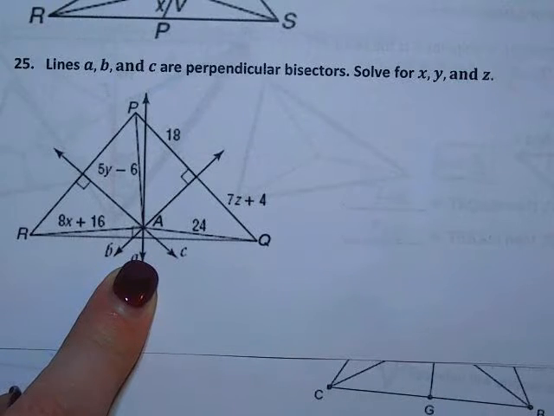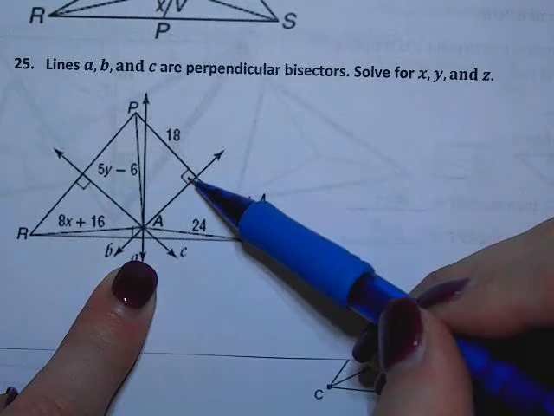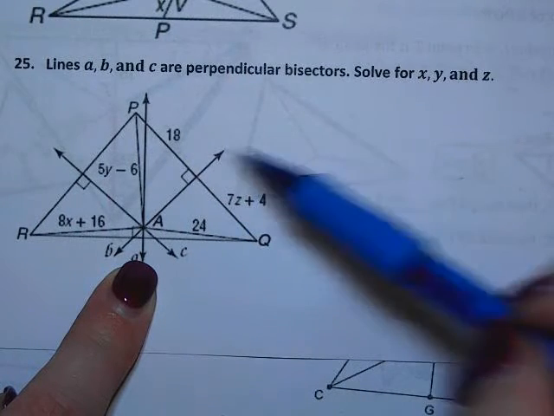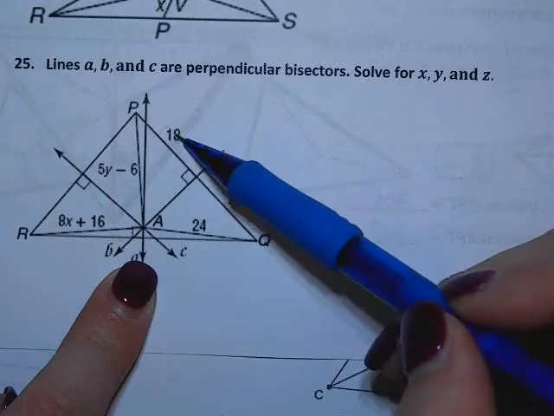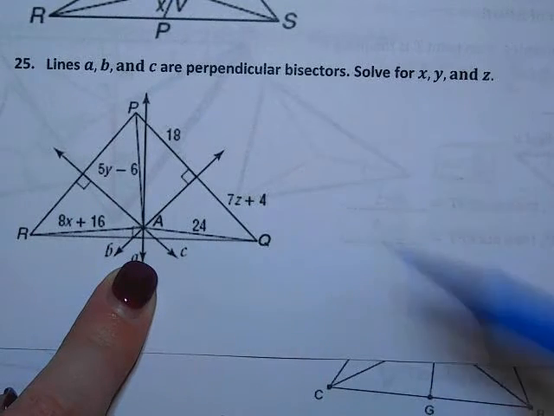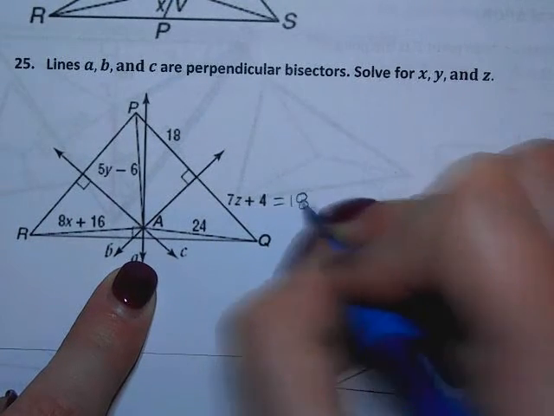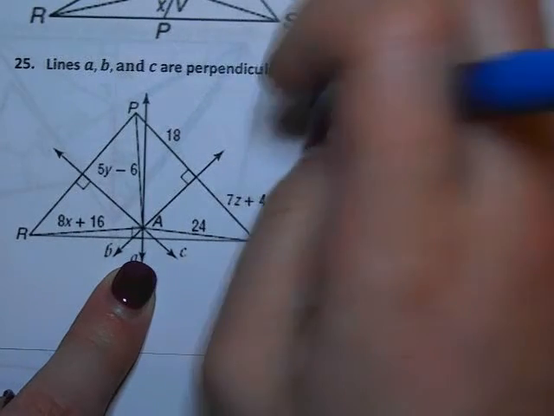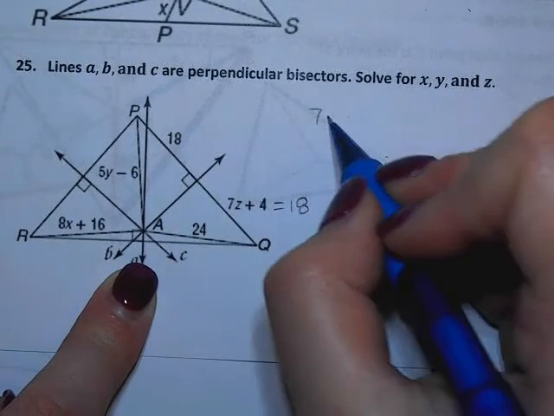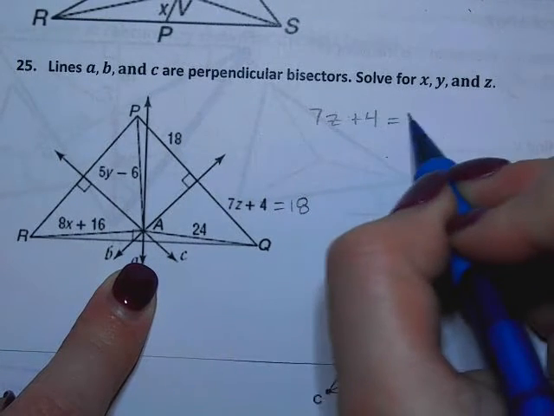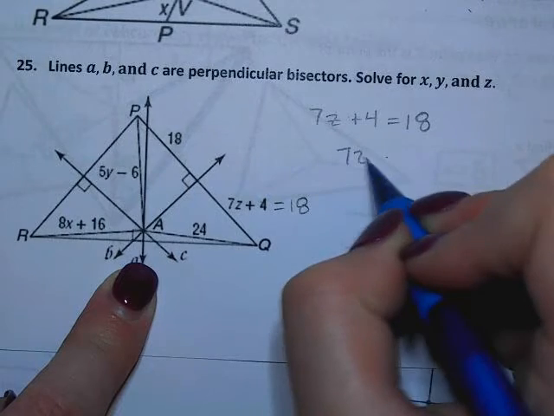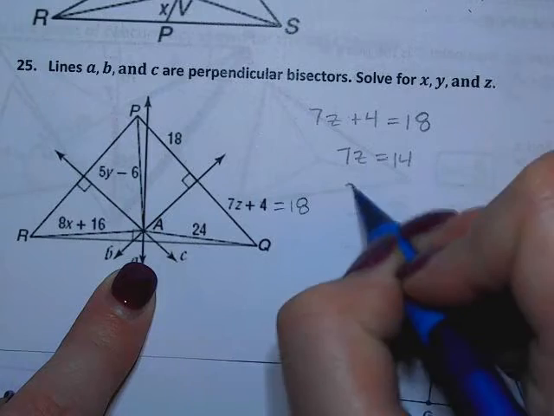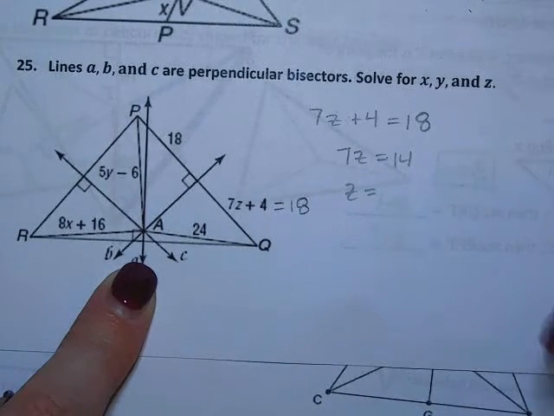So we've got a couple different things going on. We've got a perpendicular bisector, and since it's a bisector, it cuts the sides in half. So if this is 18, what's this over here? 18. Okay, so we can solve that to get Z. And what does Z equal? 2.